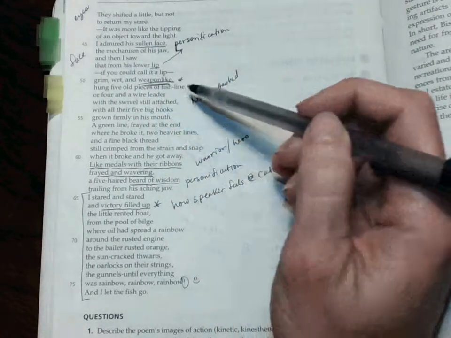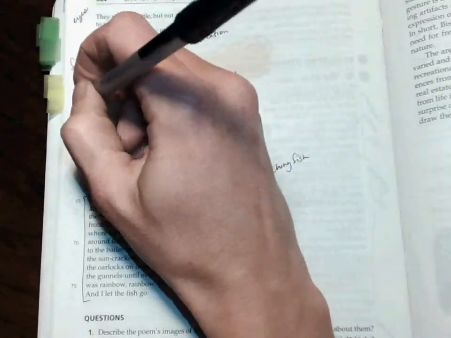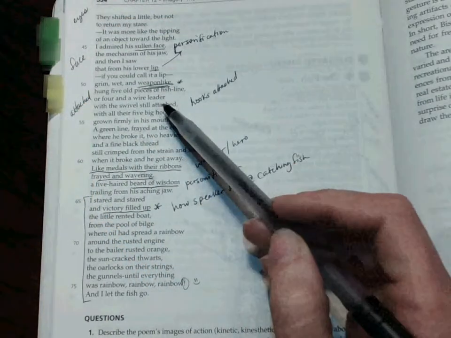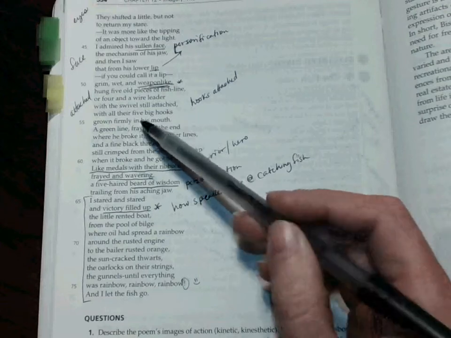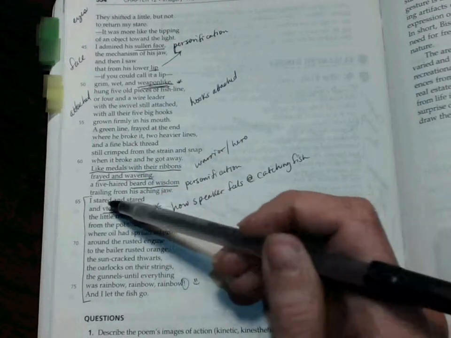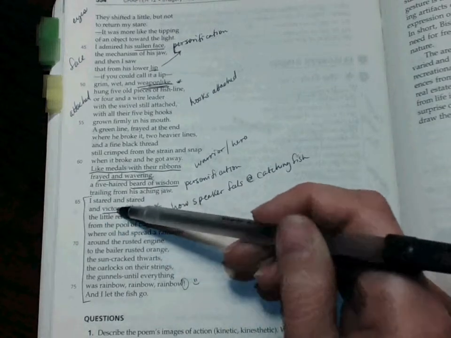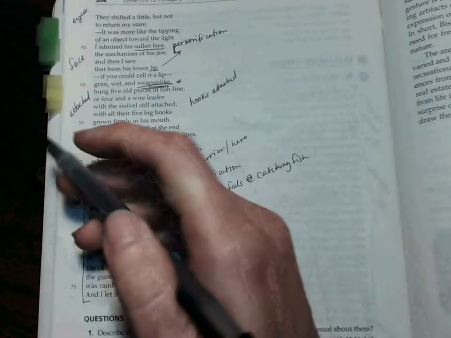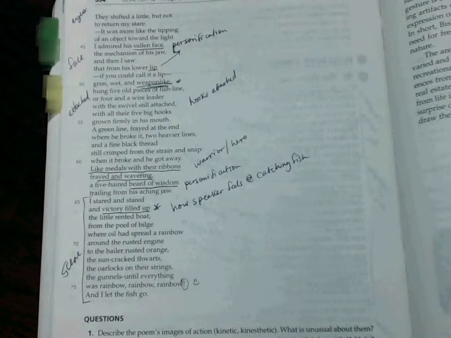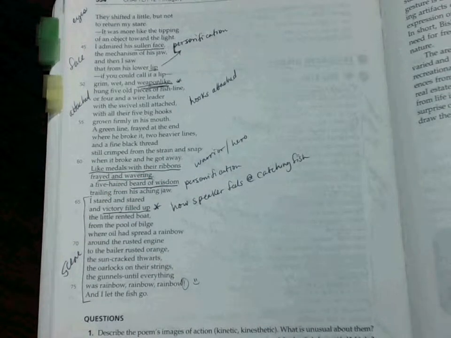Then all the things attached to the fish, the wires and hooks and things like that, making this comparison to a warrior. And then she has this sense of victory, filled up with a sense of victory, looking around the whole scene, and then letting the fish go in the end.